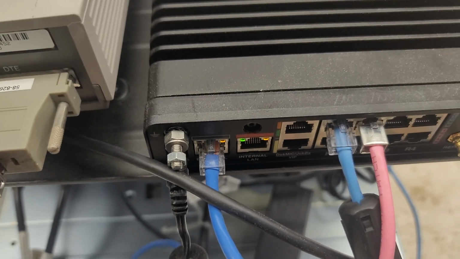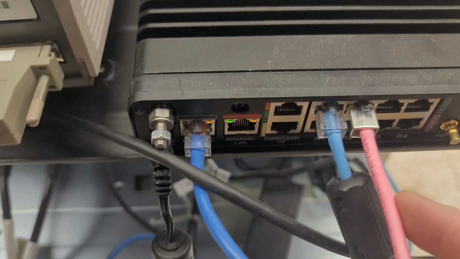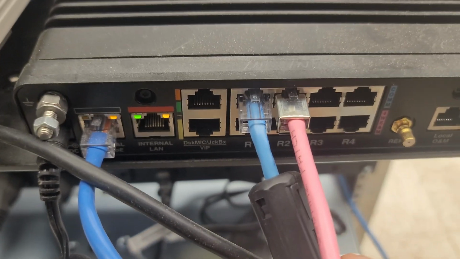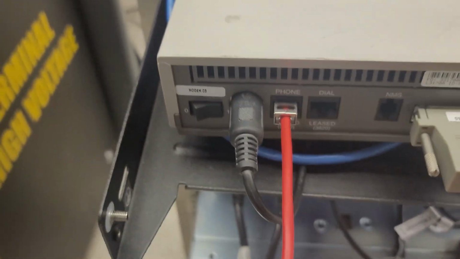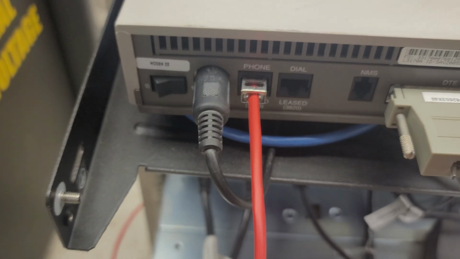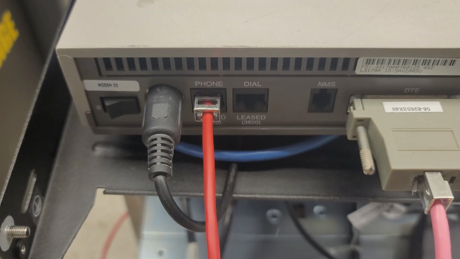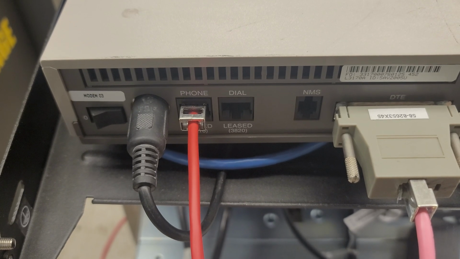So on the back of the MLC8000, there's a pink cable plugged into the comms, and that goes to the back of the modem. The phone line for lease plugs into this red wire. Pins 1 and 2 are transmit. Pins 7 and 8 on the RJ45 are receive.